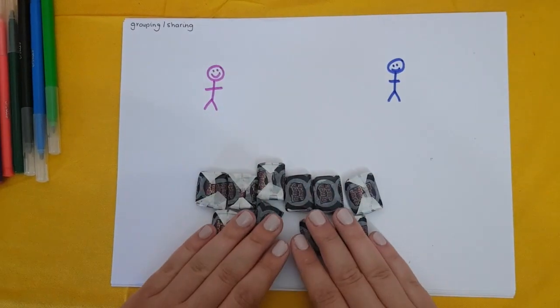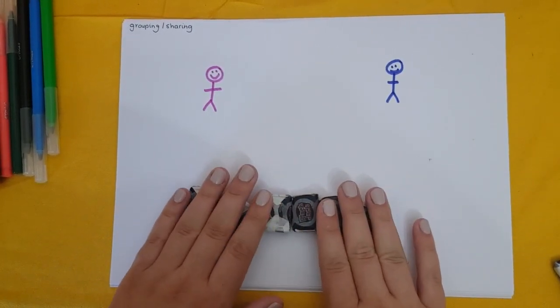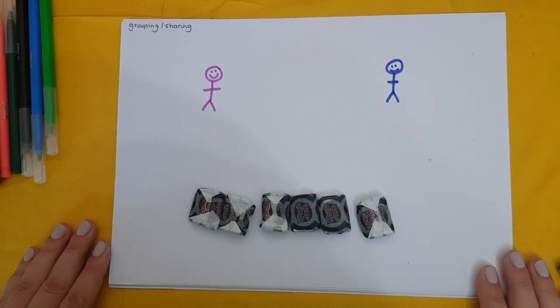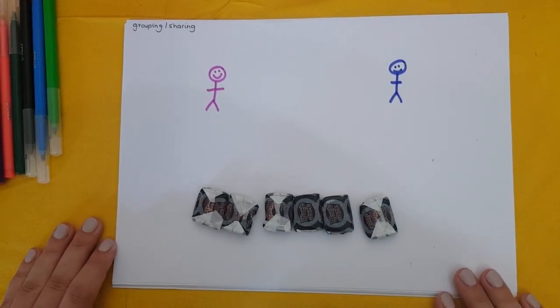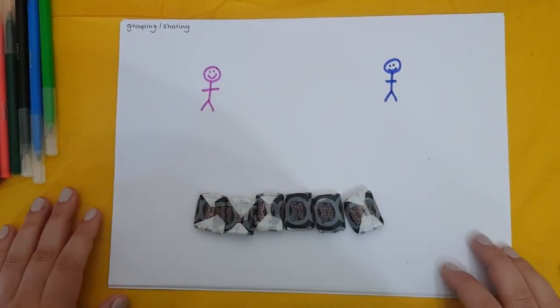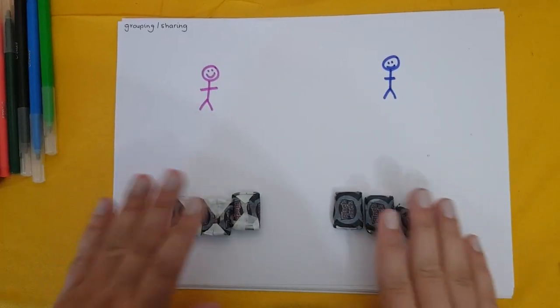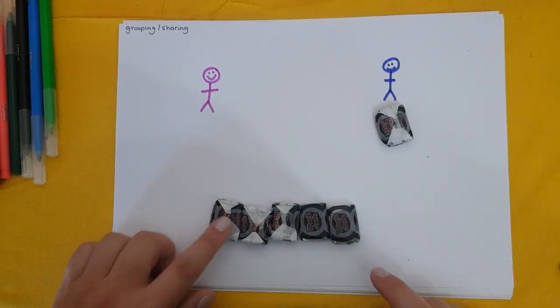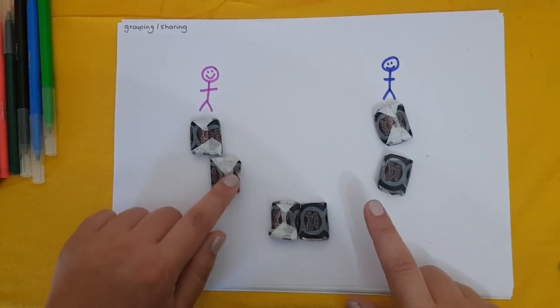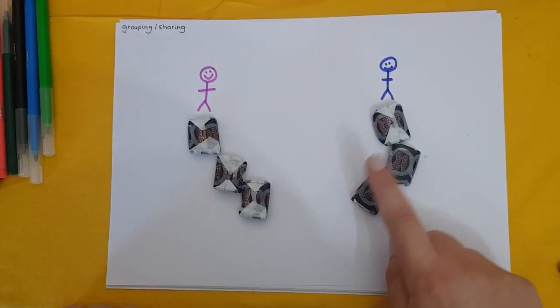If I only have 6 sweets and I need to share them equally amongst my 2 friends, I will do the same. What is half of 6? Half of 6 is 3. Or 1, 1, 1, 1. There you go. 1, 2, 3, 1, 2, 3.